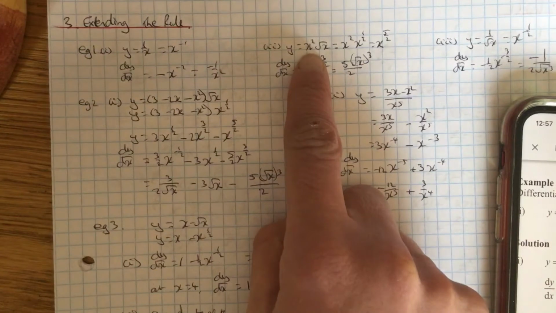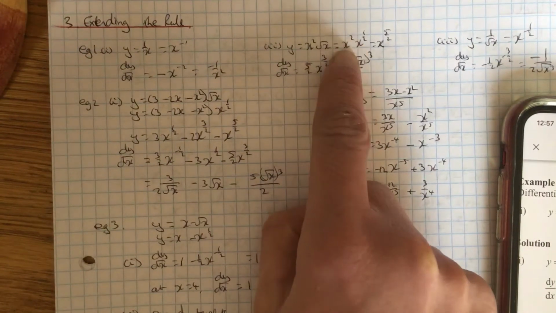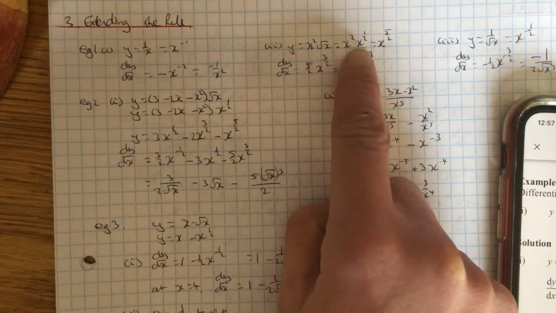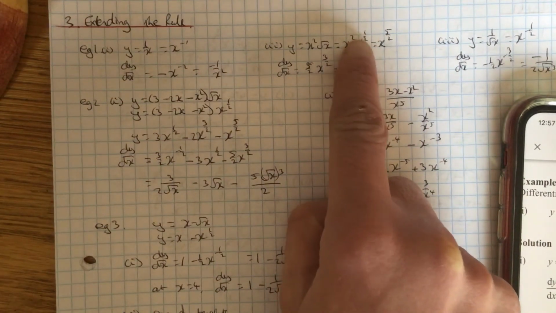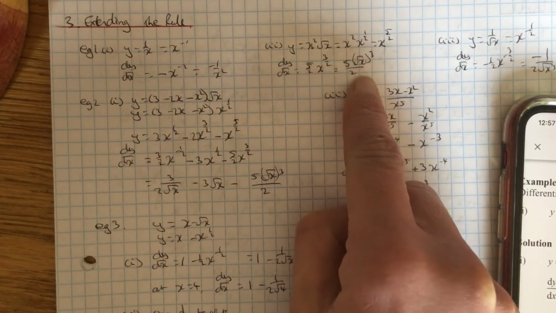Part 2, y equals x squared root x. So that's x squared times a root, which is a power of a half. Remember the rule: when multiplying numbers, you add the powers. So that's 2.5 or 5 over 2. Now you can differentiate it. Power to the front and take 1 off.